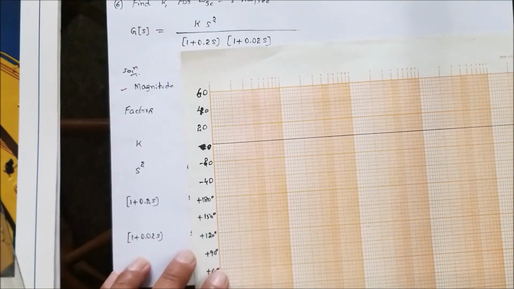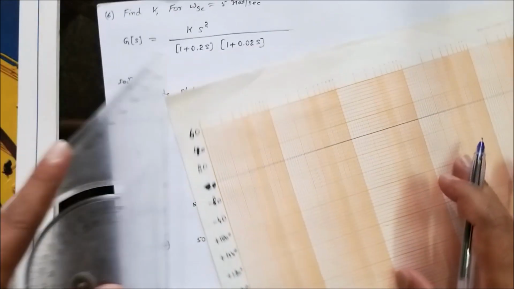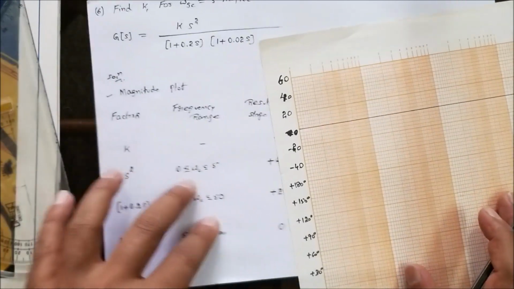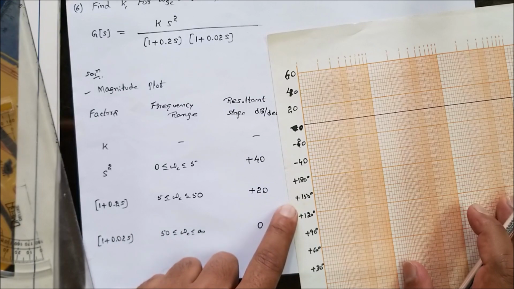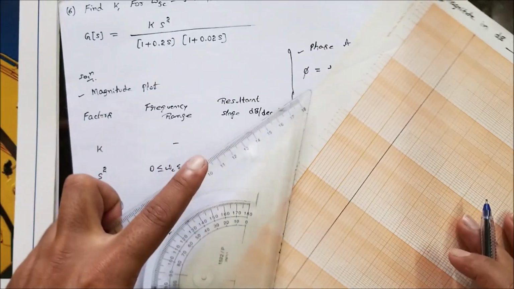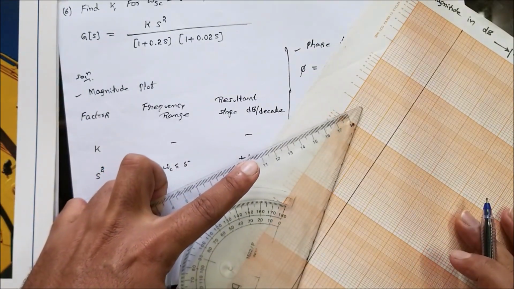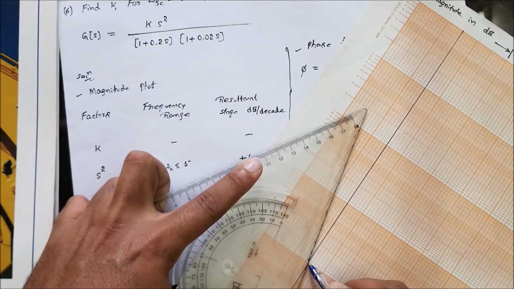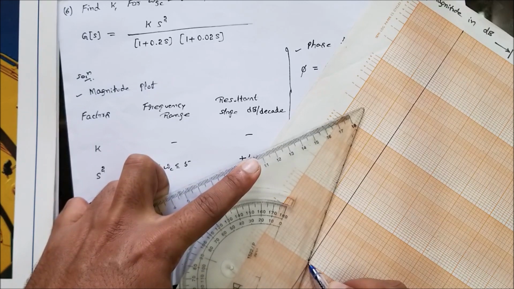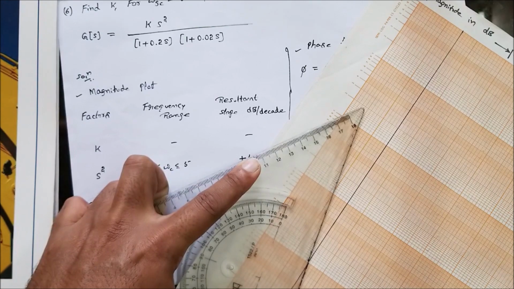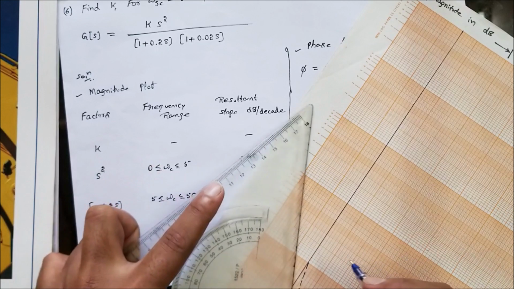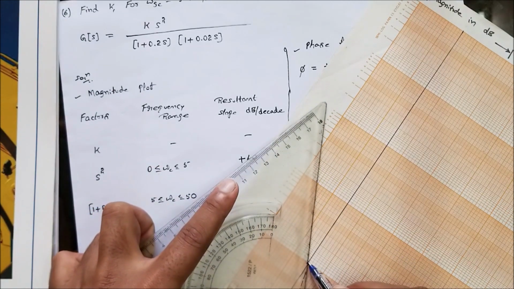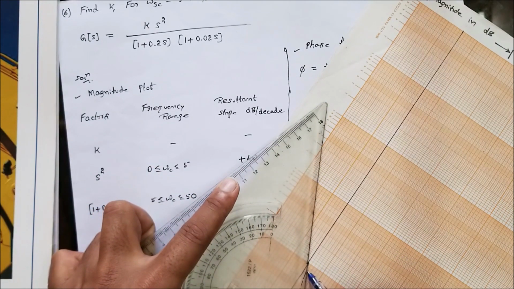Now lay down the plot for which I want the slopes. Since I want positive slopes, use negative values. So therefore connect minus 120 to 0 decibels at 1 radian per second. Connect it. So this will give us plus 20 decibels per decade line. Similarly connect minus 40 to 0 decibels at 1 radian per second.